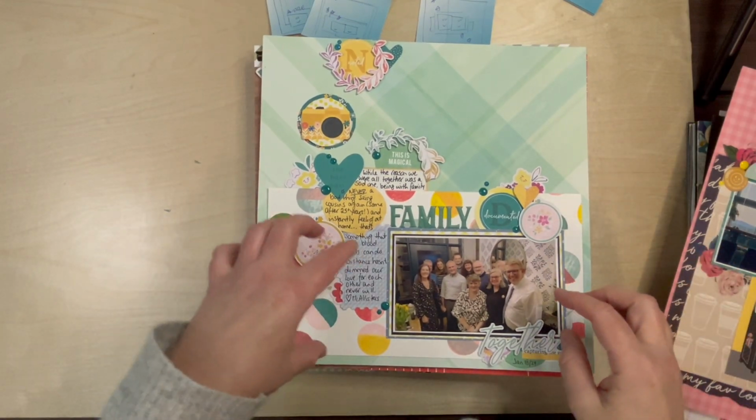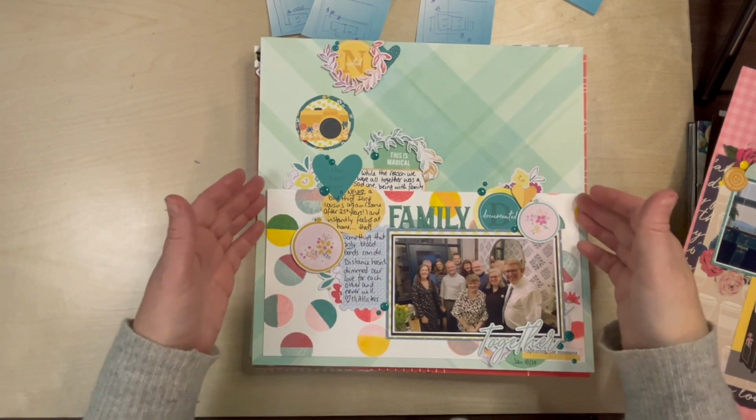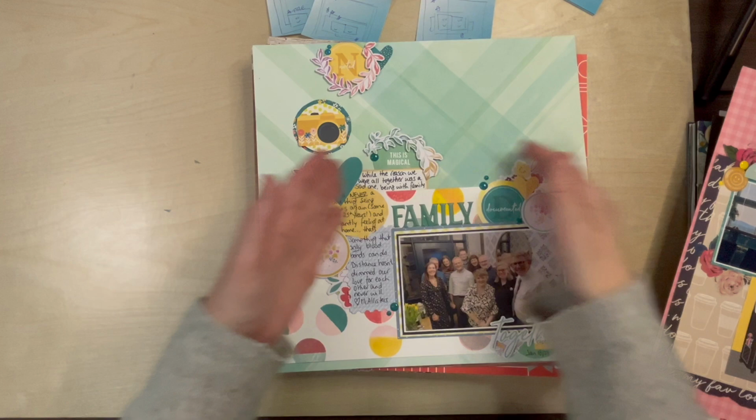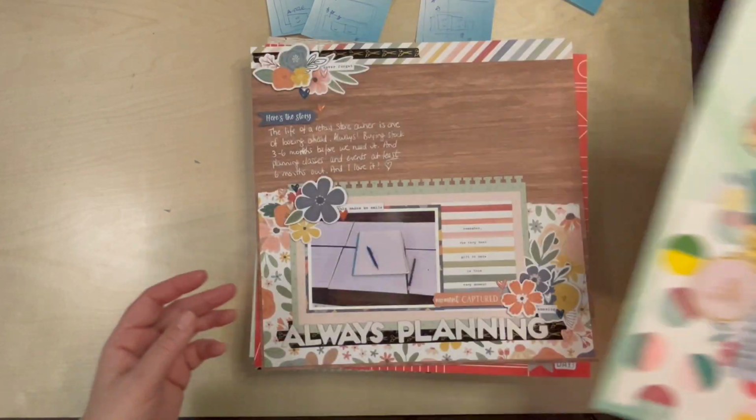Another one, I have extended this one up a little bit, but it's still mostly this big focus on this rectangular box at the bottom.